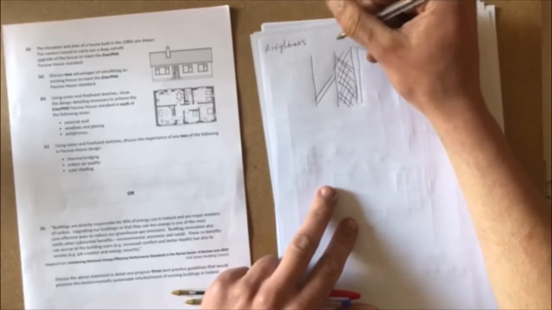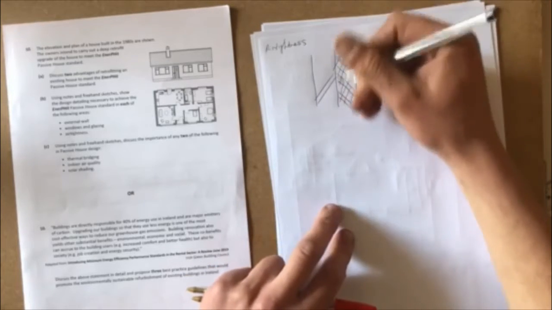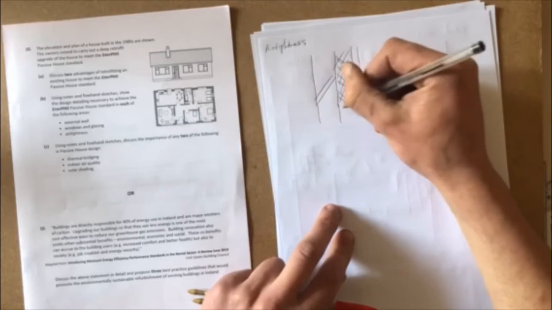That's our plaster, and you maybe talk about junctions, where you could sketch out, say, the window head here. I'm going to do the window head for argument's sake.